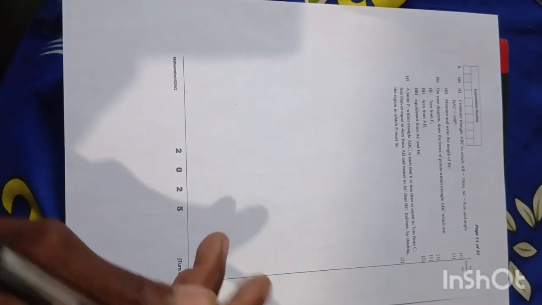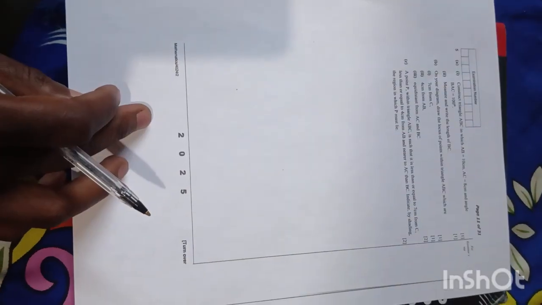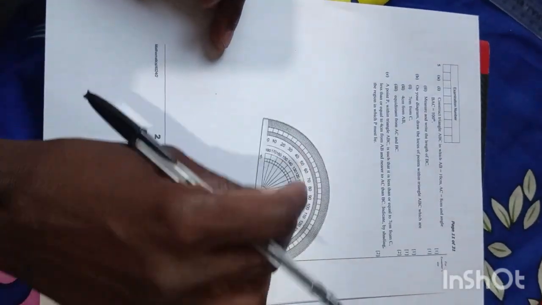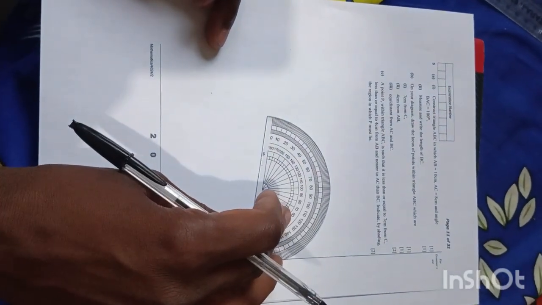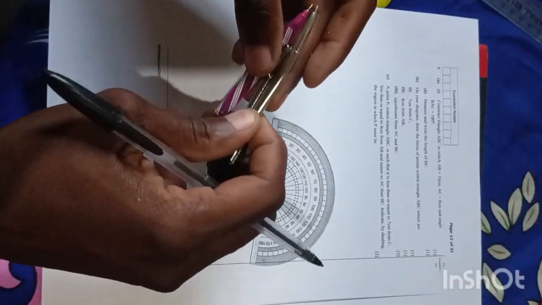We're looking at a 2025 past paper under construction and locus. So let us see how best we can handle this particular question. For a start, we just need a few instruments. We just need a protractor for measuring degrees. We also need a compass.